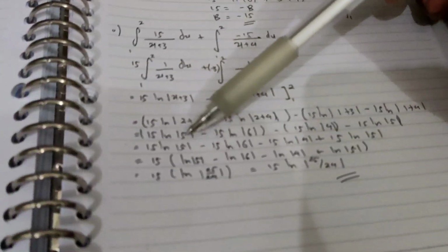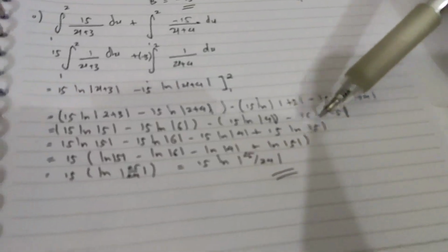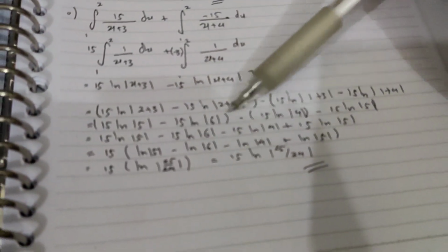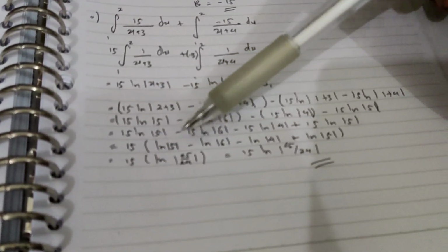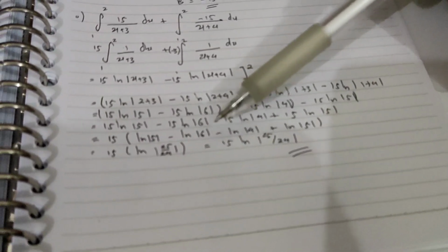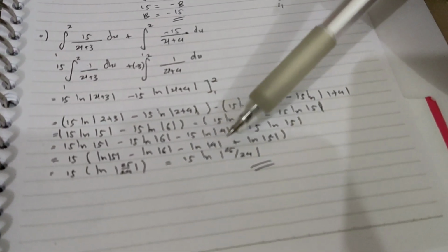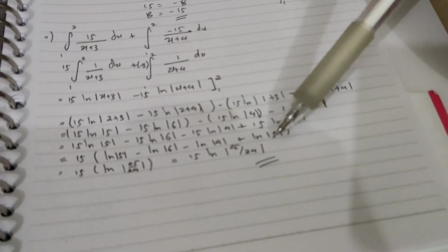It's absolute value of 5, right? It's not 15. Sorry, it's my mistake. Absolute value of 5. So we try to put the 15 outside. Therefore, we have 15 times natural log of 5 minus natural log of 6 minus natural log of 4 plus natural log of 5.